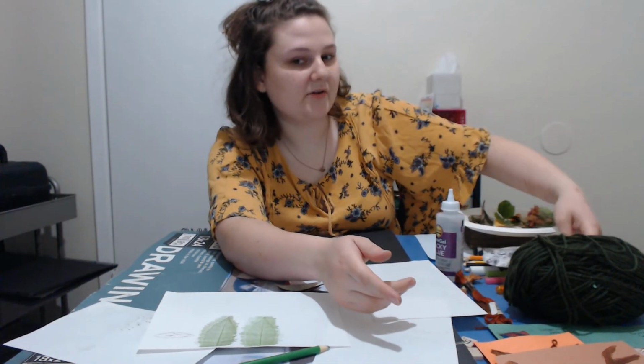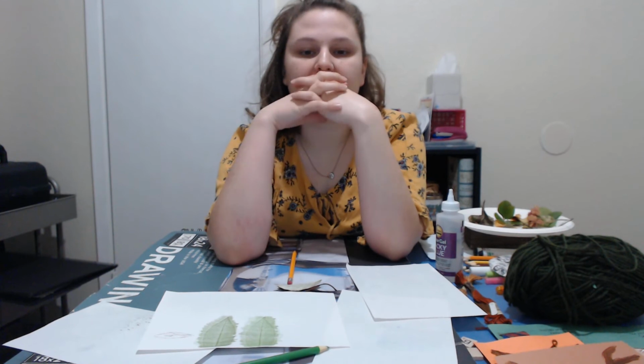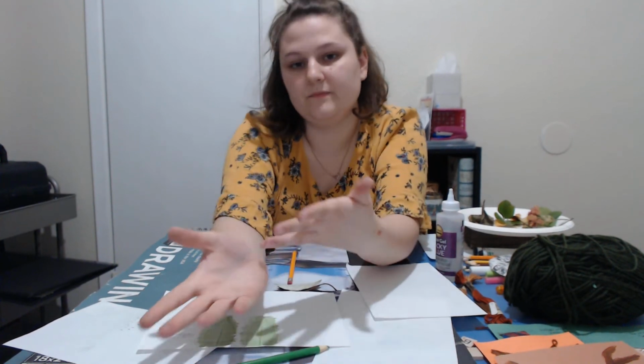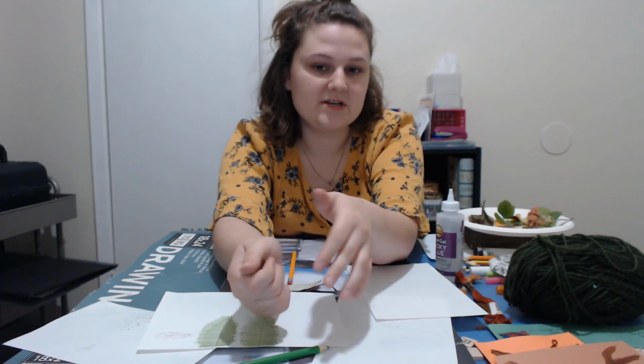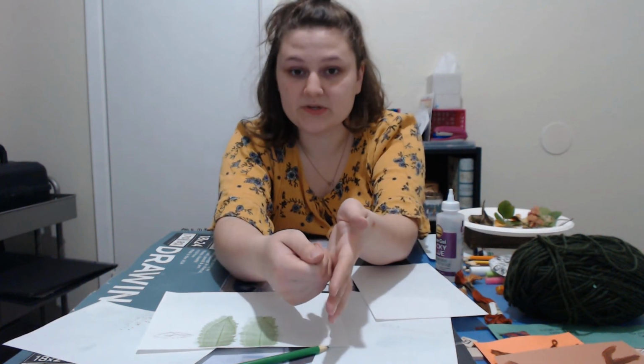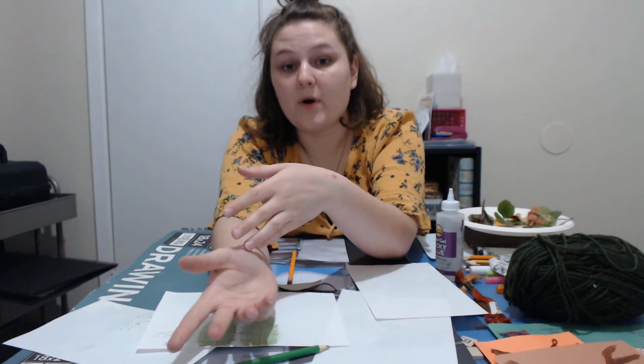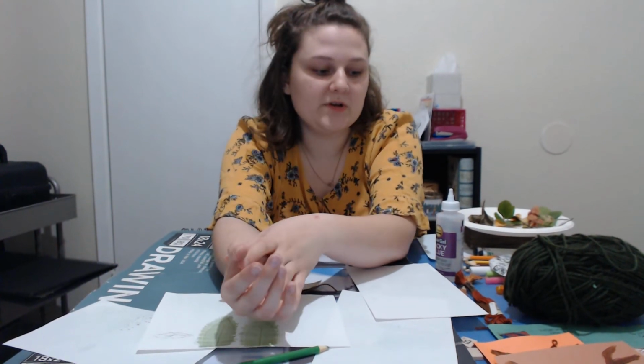That would be a really cool thing if you're wanting to adjust this for a higher grade level and you are going to experiment with printing. You could also do hand printing, which would be more possible in a public school, which would be a really cool option.